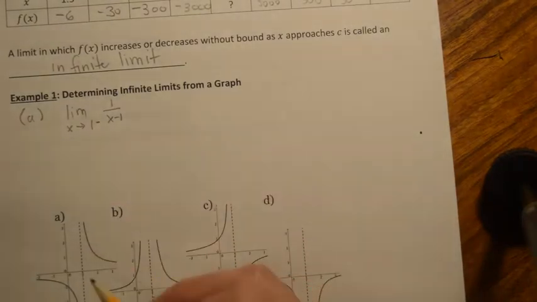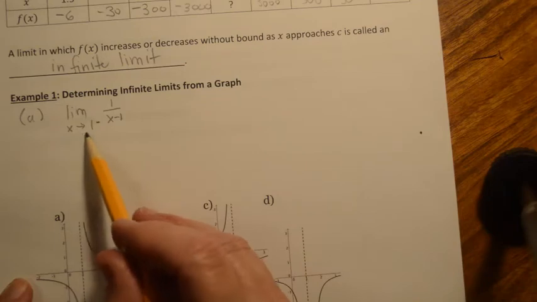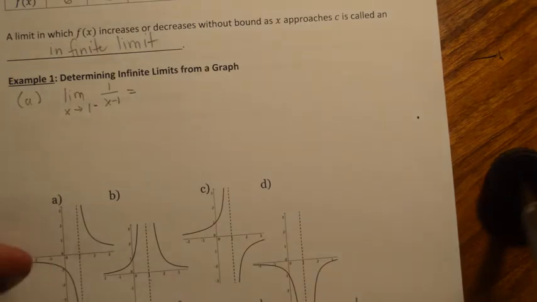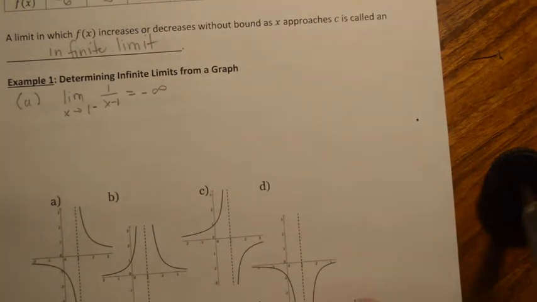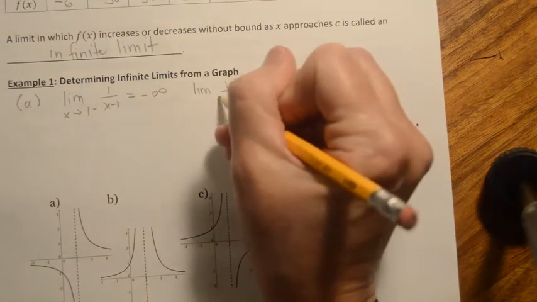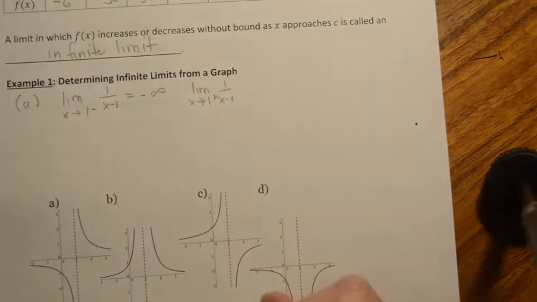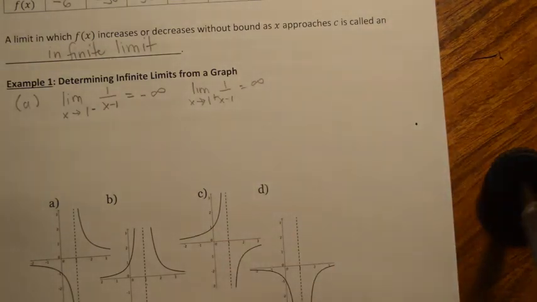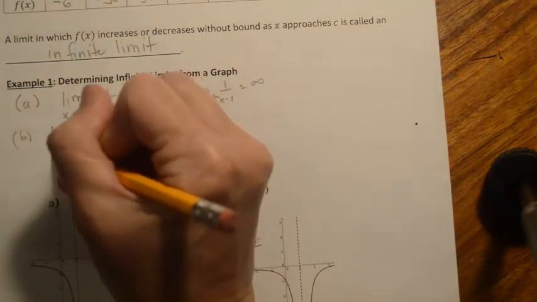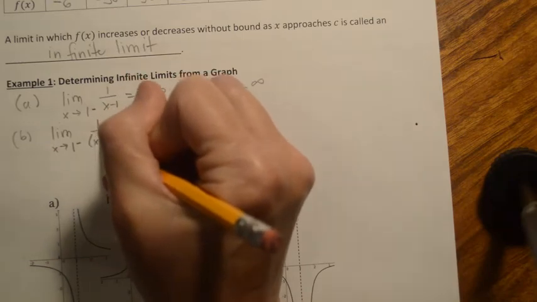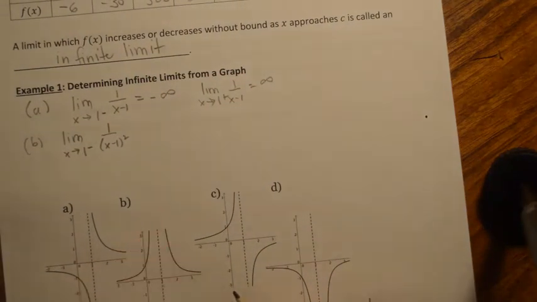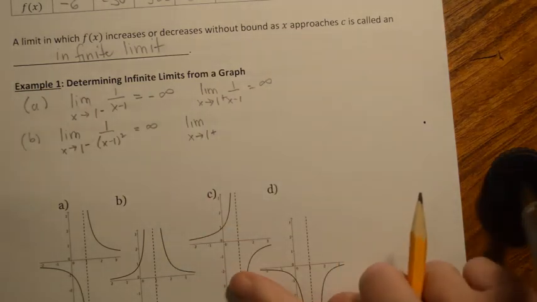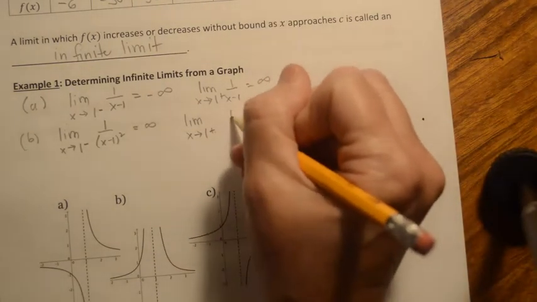So in our first function, we're going to find the limit of 1 over x minus 1 as x approaches 1 from the left. What do we notice in the graph? As we're coming in from the left, the function is going down to -infinity. Likewise, the limit of 1 over x minus 1 as x approaches 1 from the right, we would say that it's going towards +infinity. In part B, the limit as x approaches 1 from the left of 1 over x minus 1 squared, right here, is going towards +infinity. And if we repeat the same thing from values to the right of 1, or greater than 1, that also goes to +infinity.